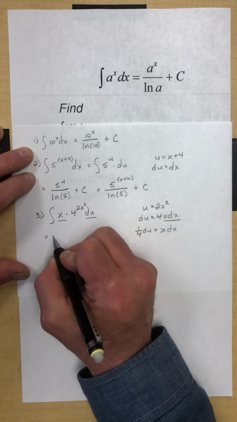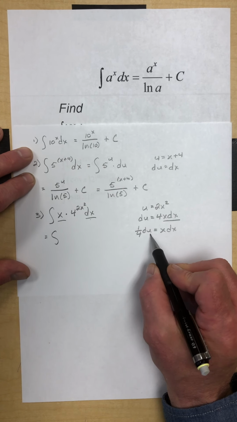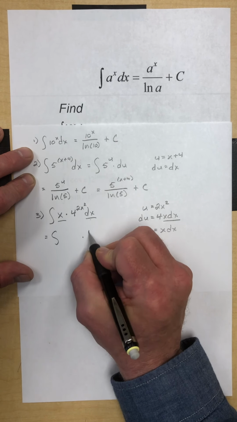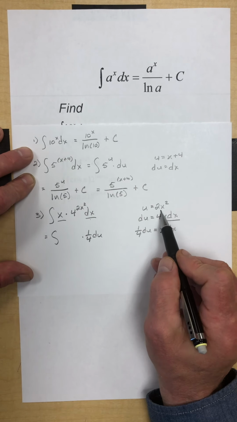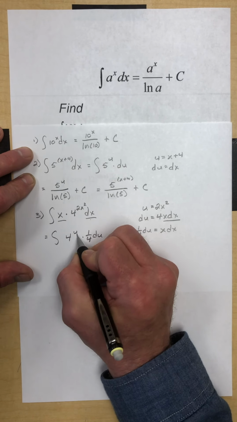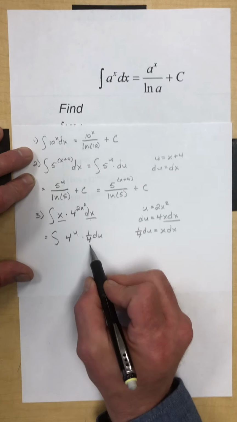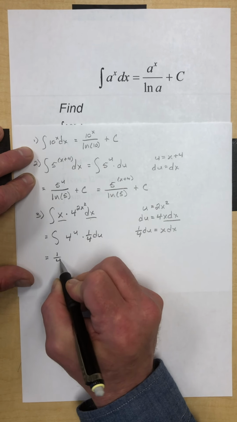Now my x dx is this 1/4 du, and my 2x squared is u, so this is just 4 to the uth. This 1/4 is a constant multiplier, so just move that out front.